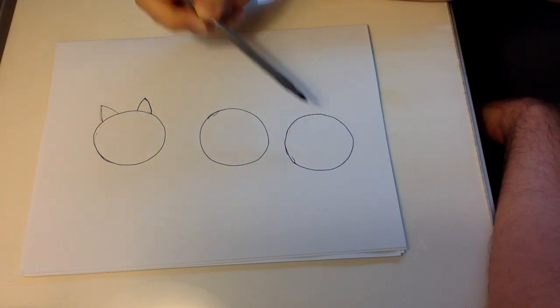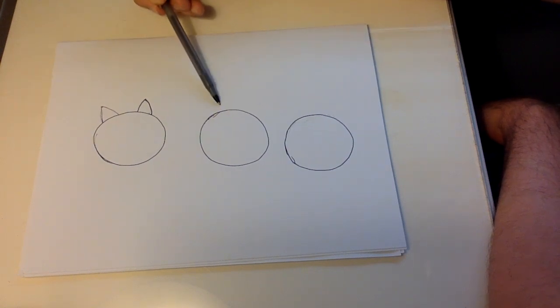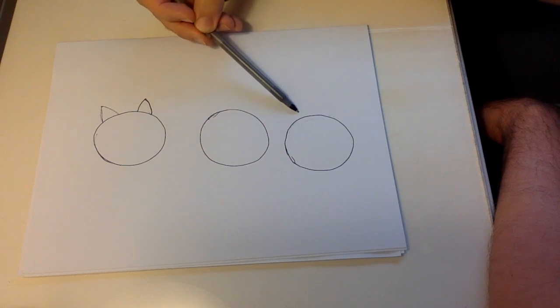I am going to show you how to draw three very cutesy cartoony animals. And each animal is going to have their own texture. This one's going to be furry, this one's going to be scaly, and this one's going to be smooth.